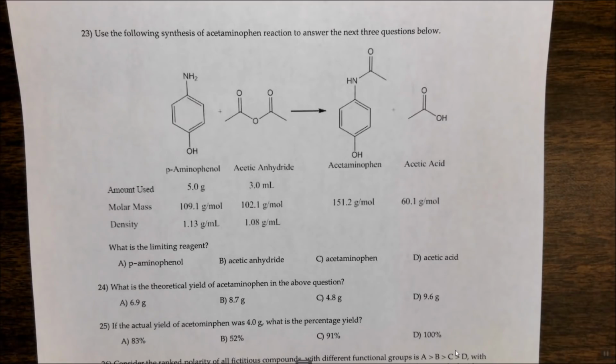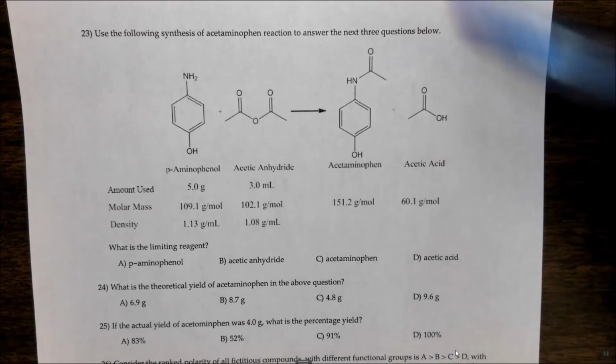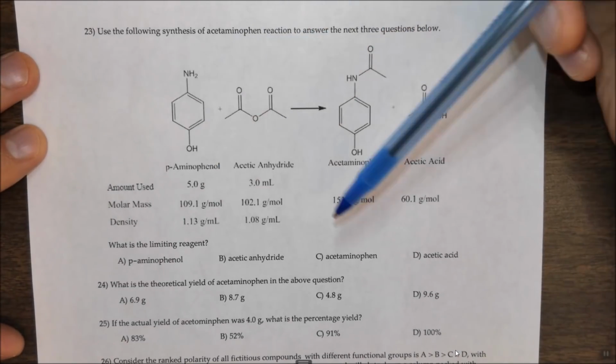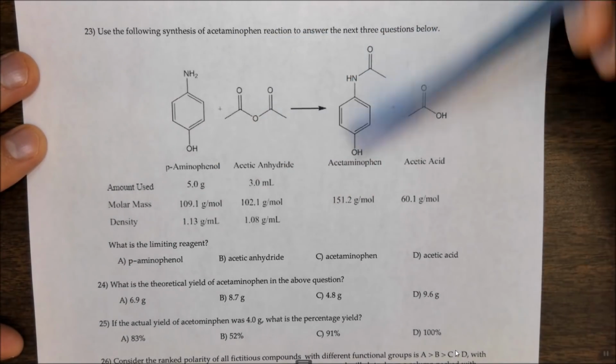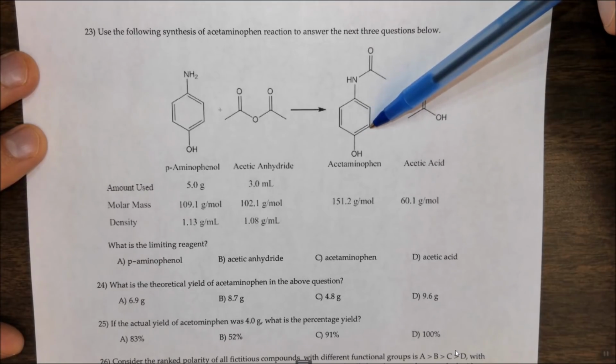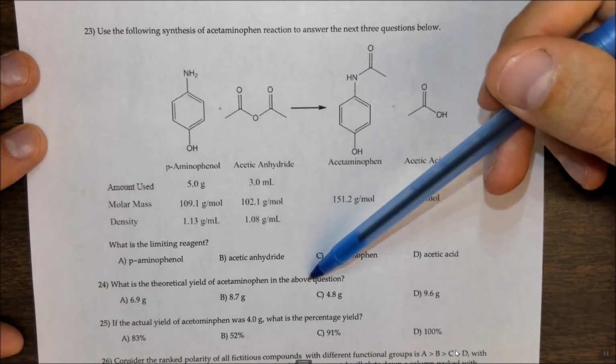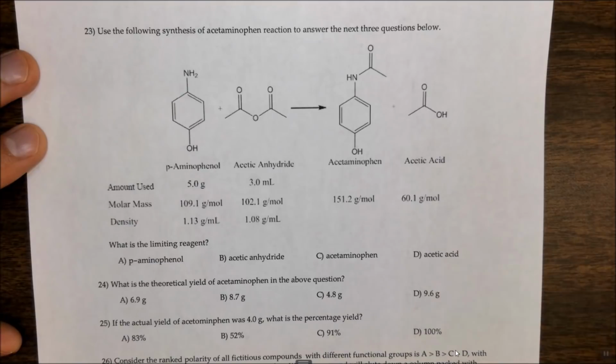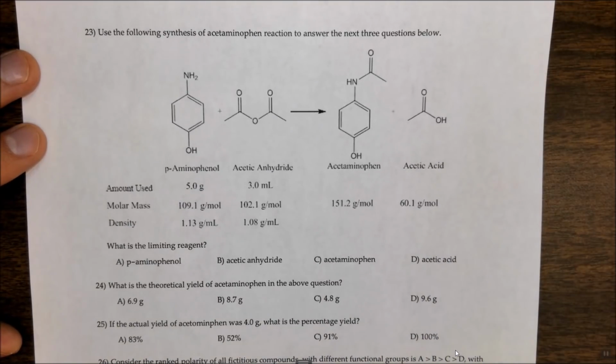Question number 23 says, use the following synthesis of acetaminophen reaction to answer the next 3 questions below. So basically it gives us the amounts of p-aminophenol and acetic anhydride, and it asks us how much acetaminophen we can make. So we need to find the limiting reagent, the theoretical yield, and then it gives us an actual yield, and we need to find the percent yield. So that's basically what we're going to do.